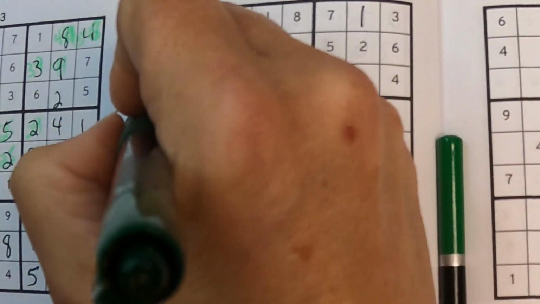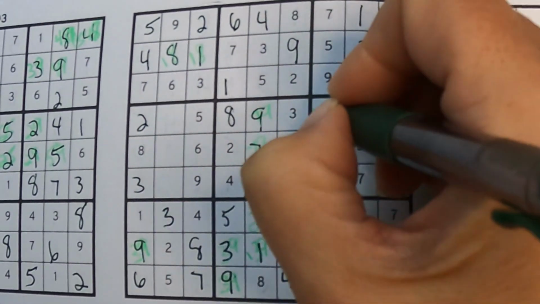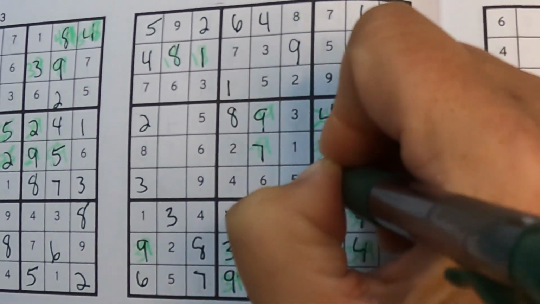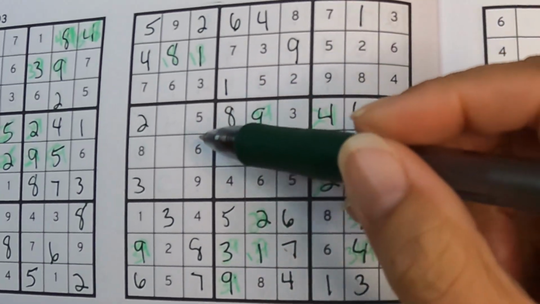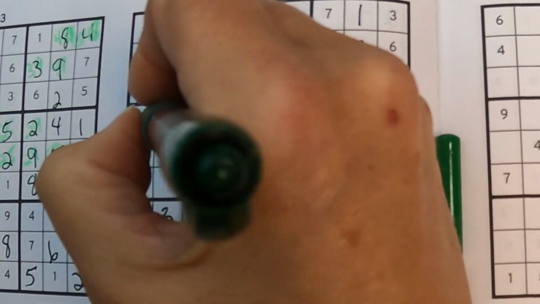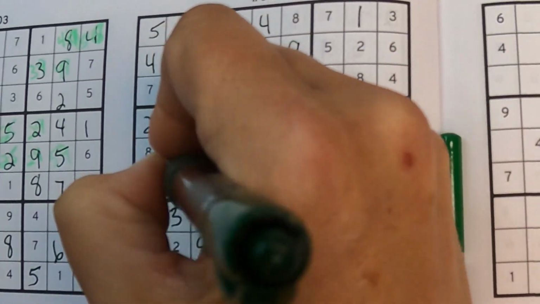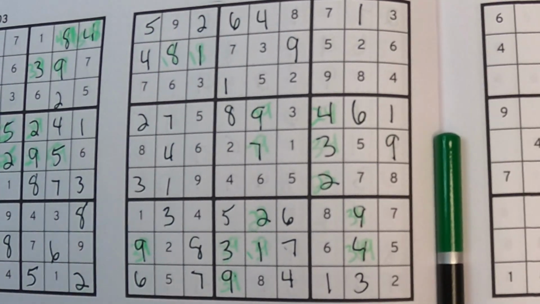We've got a 3 here, so 2, 3. That 2 makes this our 4, 3, 2. And for this box now, we're missing 1, 4, and 7. We've got 1 and 4 here, so this is our 7. 1 here, so 4 and 1.